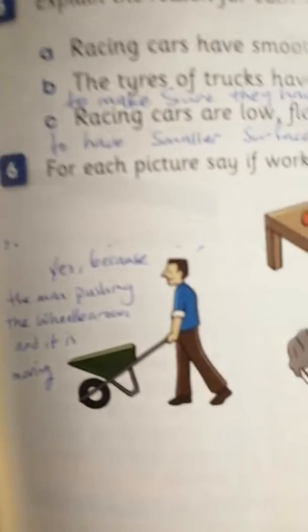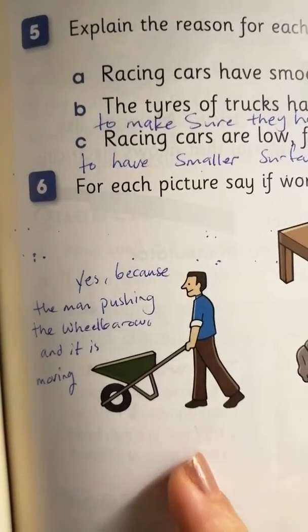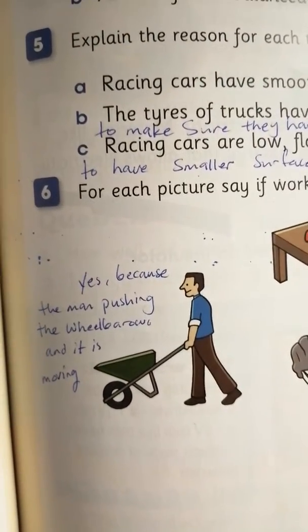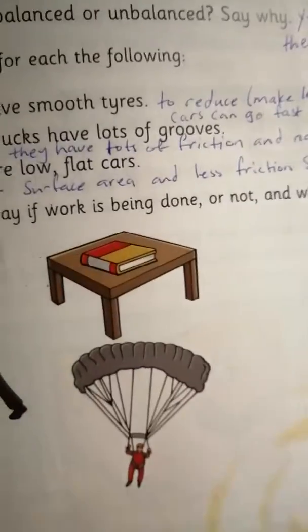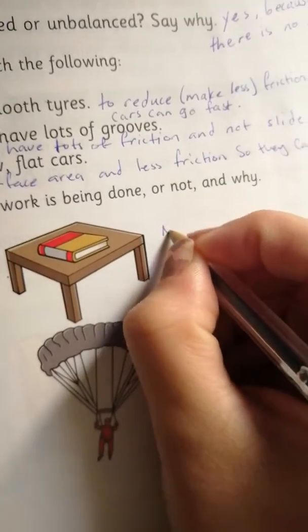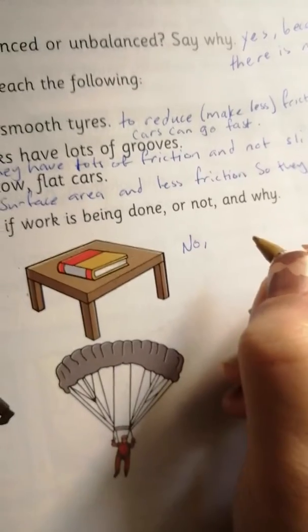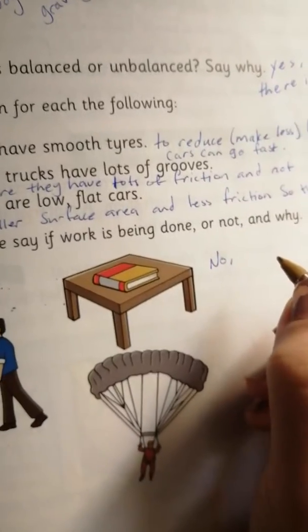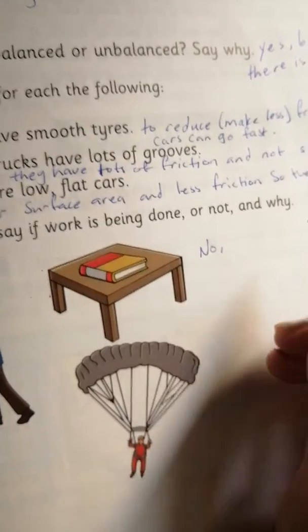The man is pushing this, it's called a wheelbarrow, and it's moving. Okay? Now here, the book and the table. No, there is no work. Why? Because the book and the table are not moving.